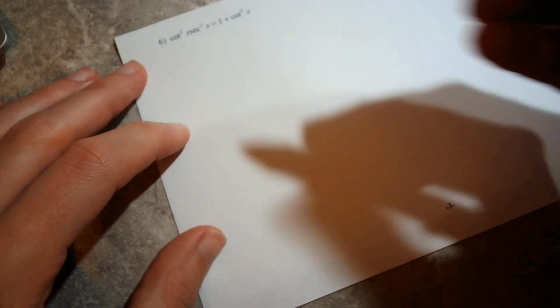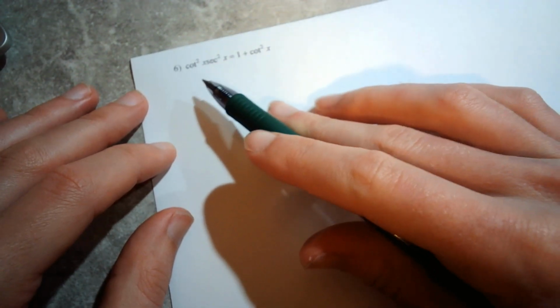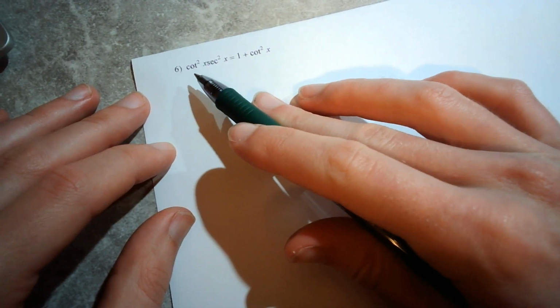Alright, last one. So here we have no sine and cosine, so I'm going to change the cotangents twice. Well, here actually, I'm going to do this.